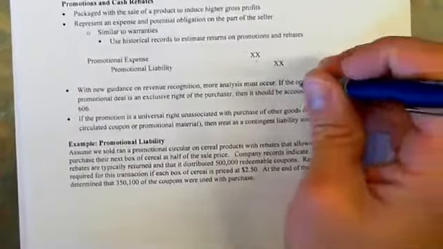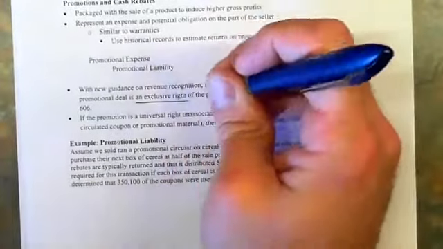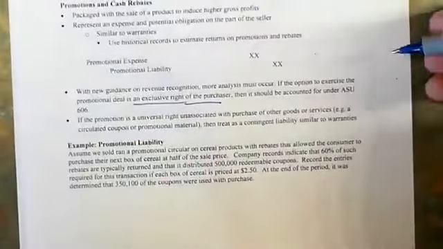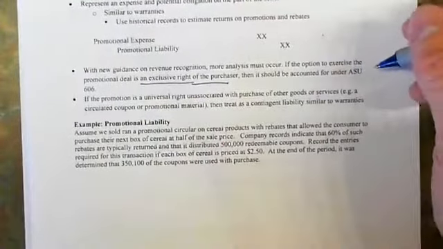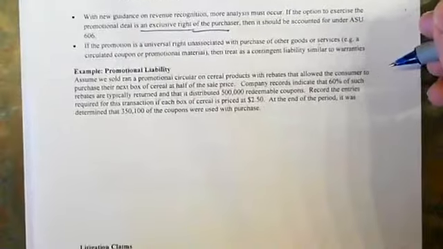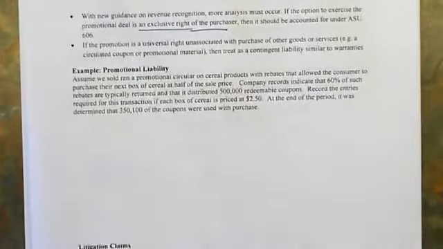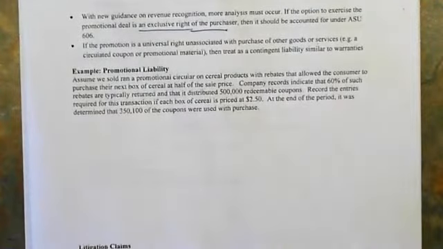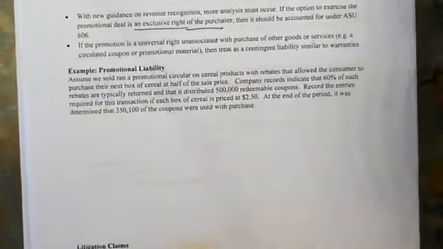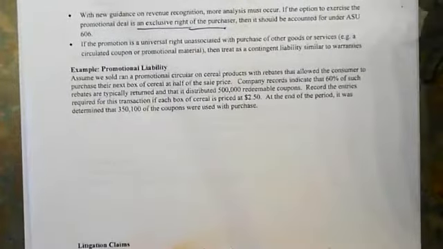If the option to exercise the promotional deal is an exclusive right to the purchaser, then it is accounted for under the Chapter 5 procedures, ASU 606. However, if it's a universal right, then it's not associated with the purchase of what we've done. Instead, we're just going to treat it like a contingent liability, similar to warranties.